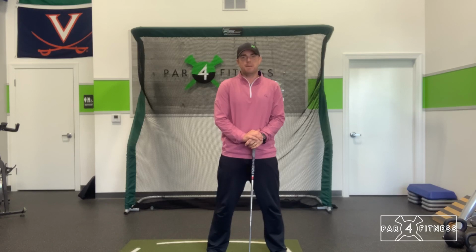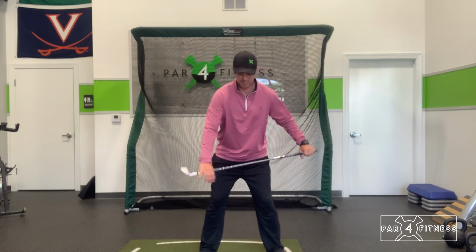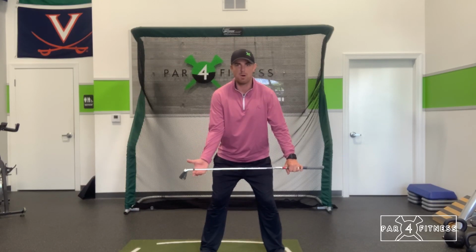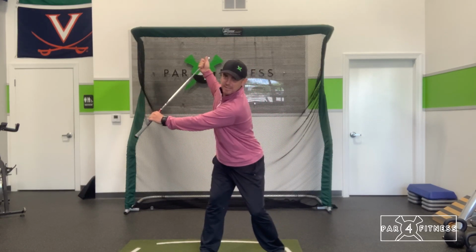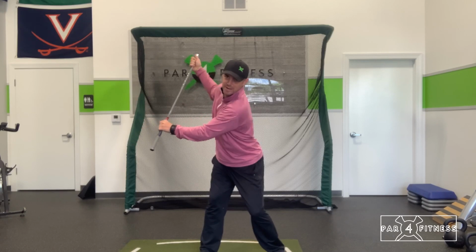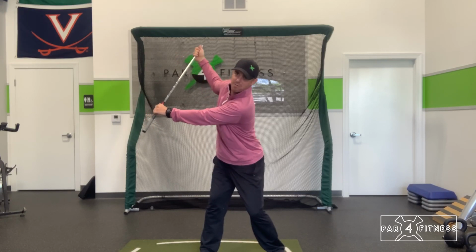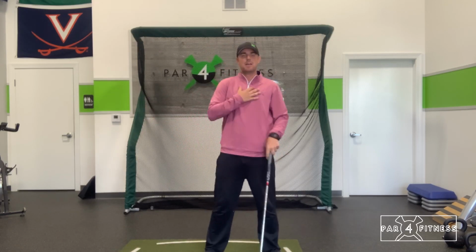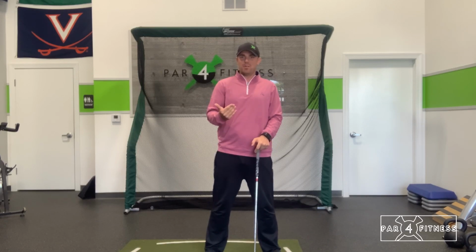So for us, what I like to do is actually, I will take the club in my hands. I'm going to go palm up with my right hand, palm down with my left. And what I want to see is, basically I create an angle with my spine and I'm not moving back in this direction excessively. Now we need that extension, but we don't want to overdo it.